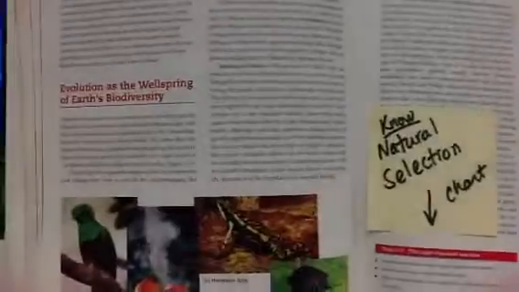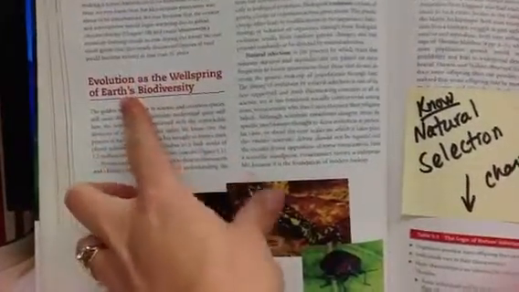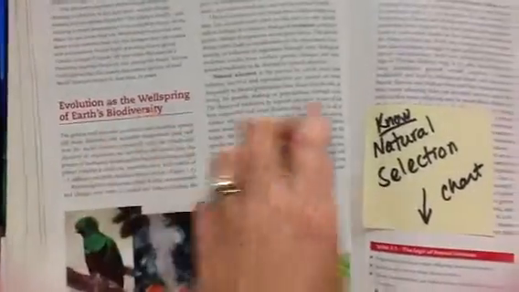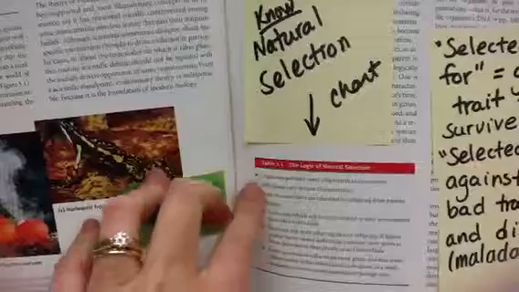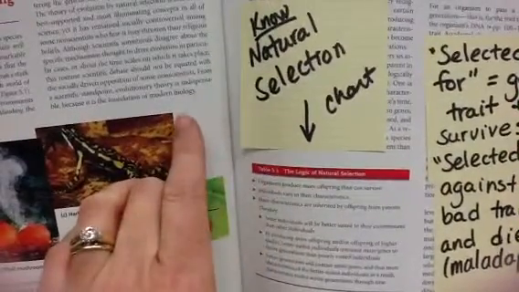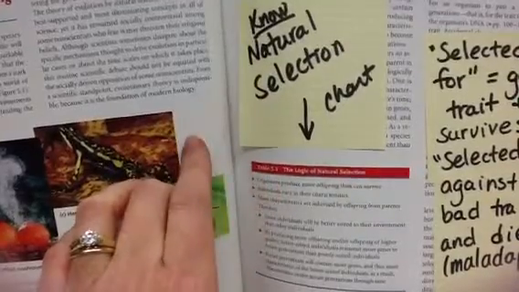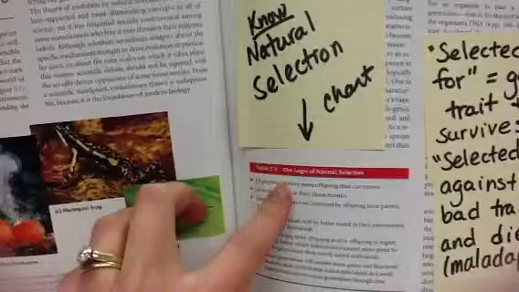Turning the next page, starting here, under this topic, Evolution as the Wellspring of Earth's Biodiversity, you need to know the chart, the natural selection chart here, and these principles of natural selection. Natural selection is basically survival of the fittest. If you have the best adaptations for survival, you will survive.